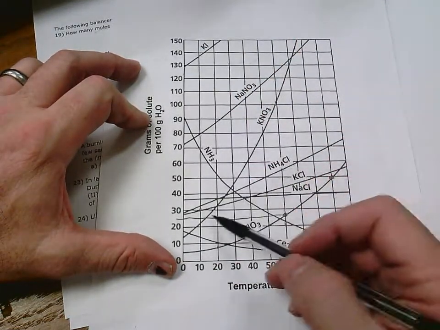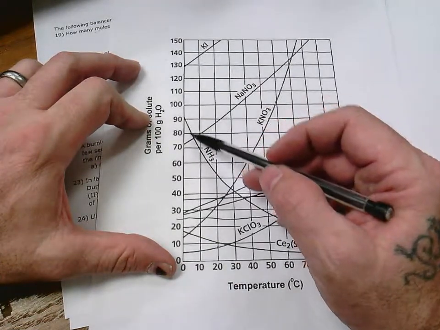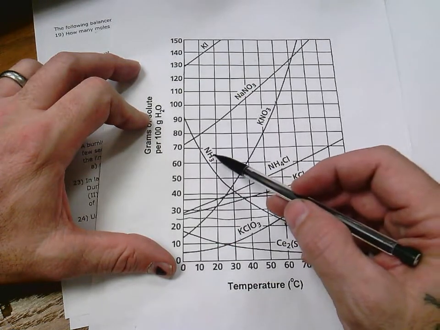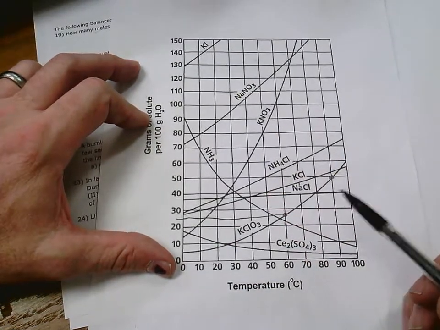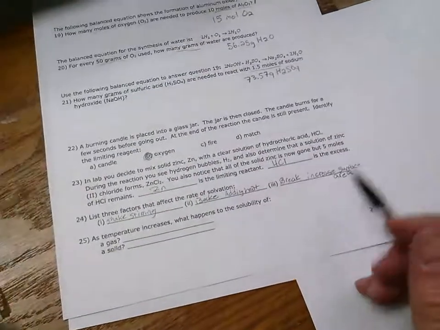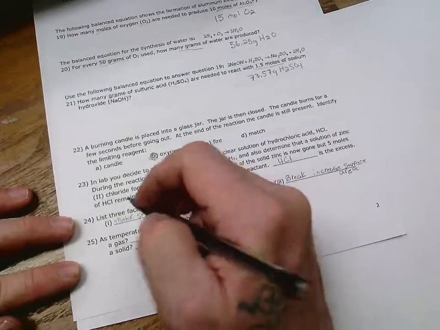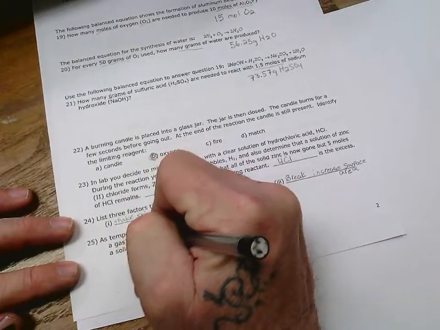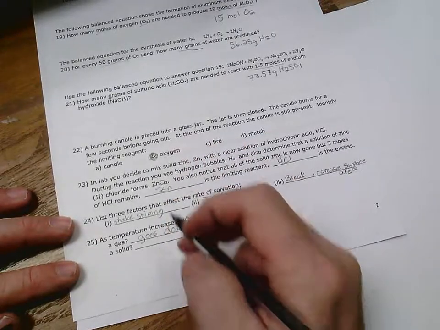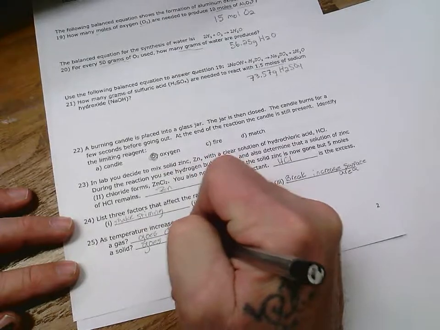But the solubility on my gas goes down as temperature goes up. This is my gas. So as temperature increases, the solubility of a gas goes down. Solubility of a solid, especially ionic solids, goes up. That's pretty easy.